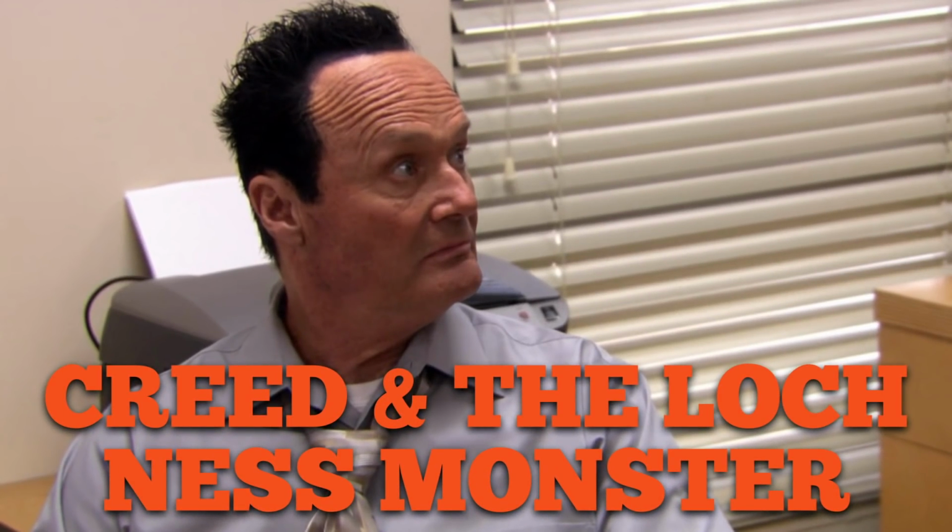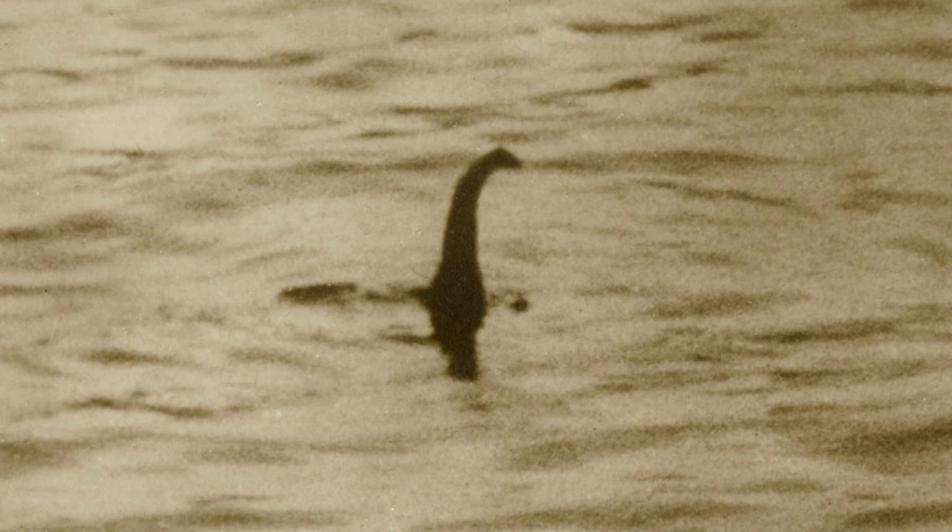Creed wants a lot during his time at the office, from handstands to just getting away with whatever it is he does. But ultimately, it seems like his goal is to find the Loch Ness Monster. Not only does he bring up the Loch Ness Monster by name, but also at one point says, "If I can't scuba, then what's this all been about? What am I working toward?"